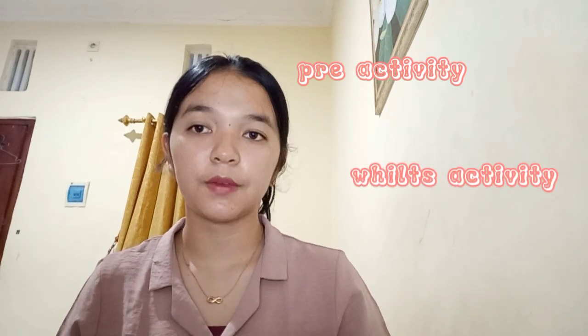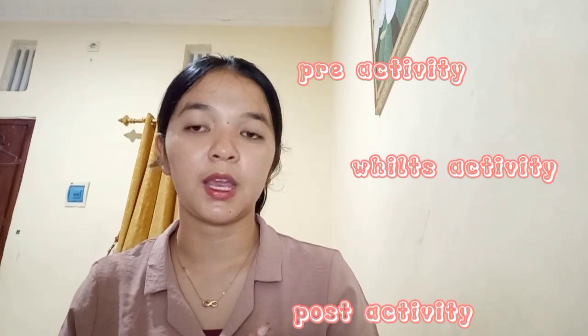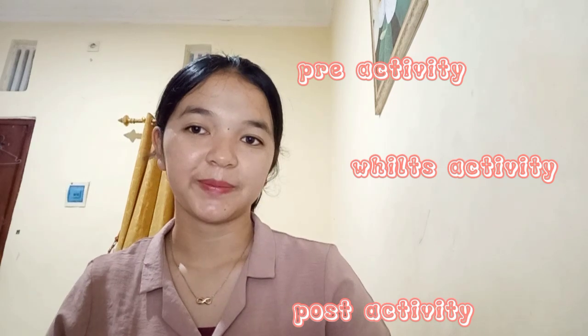Okay, in the lesson plan there are three activities. The first activity is pre-activity, and then the second is whilst activity, and then the last is post activity. Let's discuss one by one.